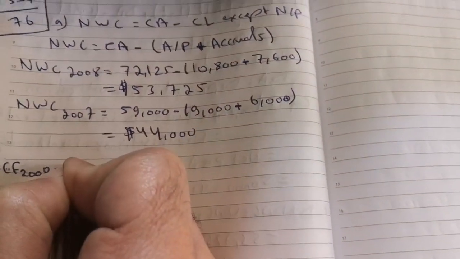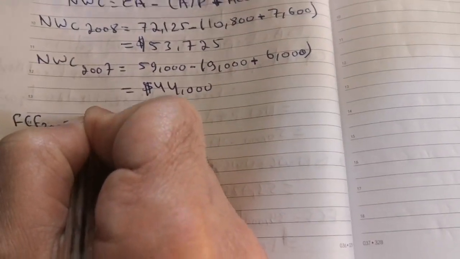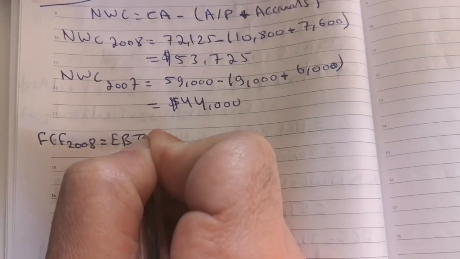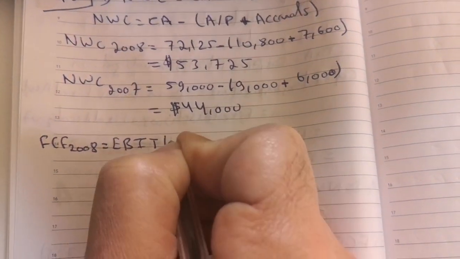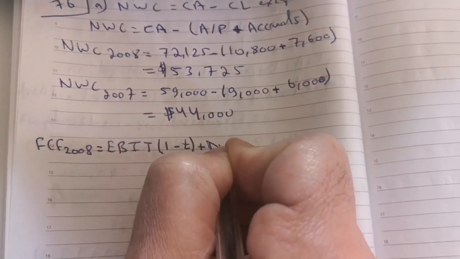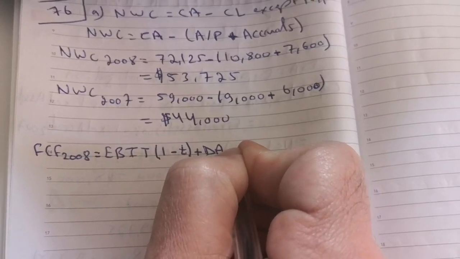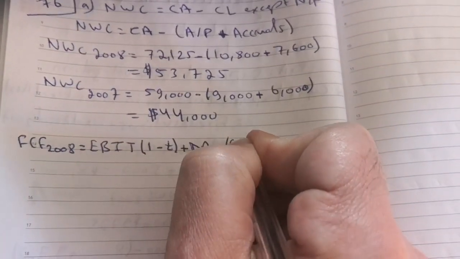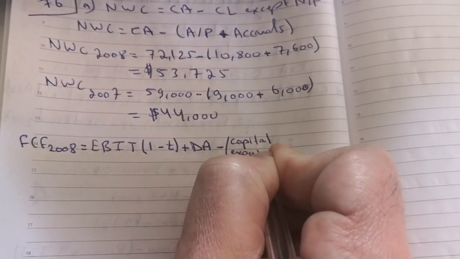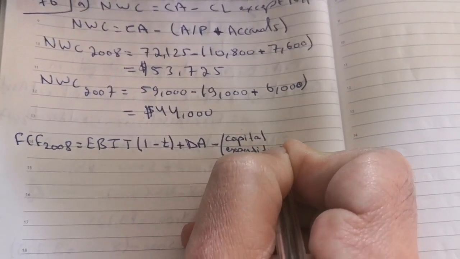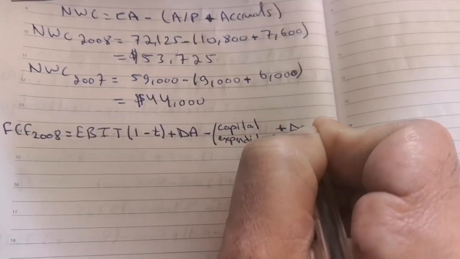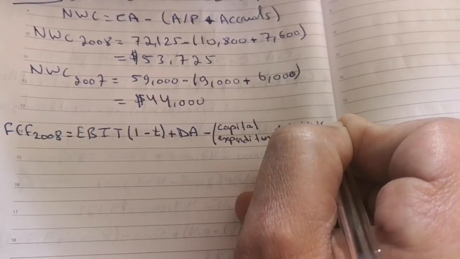Its formula is EBIT, or the operating income, times 1 minus tax rate, plus depreciation and amortization, minus capital expenditure, here we need to compute it, plus change in net working capital.